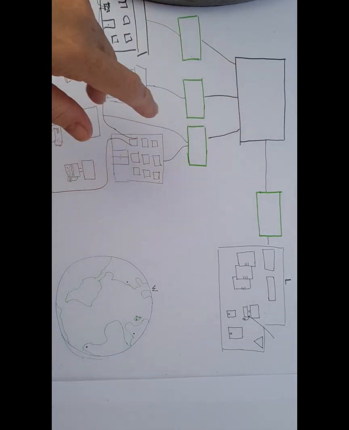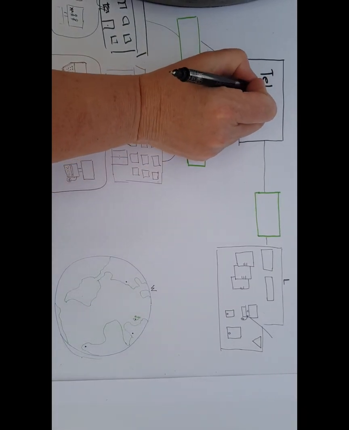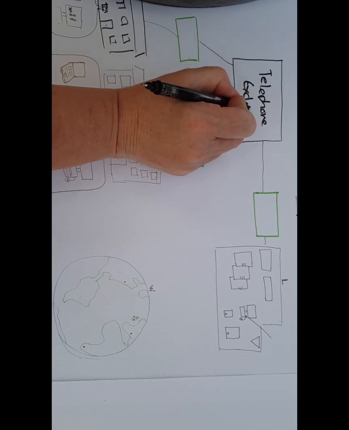So we're going to start over on this side. So over here we have the telephone exchange.